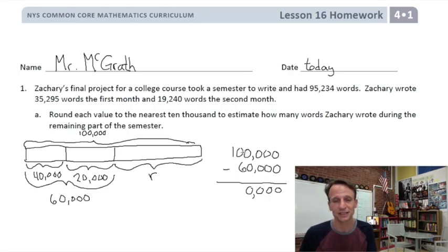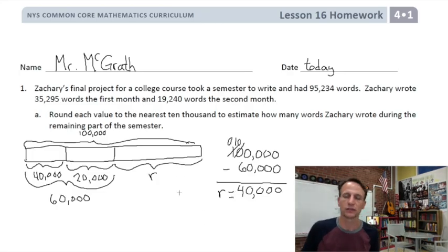Watch, I'll show you. You can look at this just as 10 minus 6 is 4. But look, here's the regrouping, right? We come over here, that's 0. And then we bring 10 over here, and we're doing 10 minus 6. There it is. So you can kind of save yourself a little scritchy scritch. So 40,000 is our estimate. Okay, so that's our estimate for the remaining part of the semester.